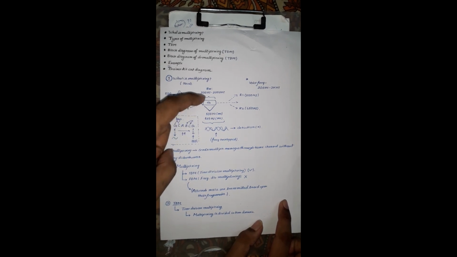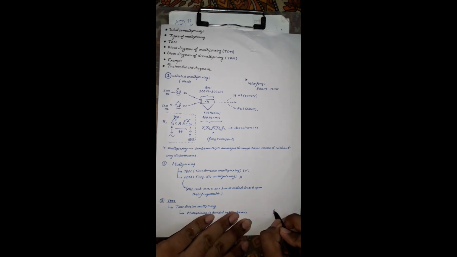Whatever we are going to do here, the criteria or phenomenon is the same. That is, there is a single channel. Let me draw this diagram. So there is a single channel. This is our channel, but there are multiple users that want to transmit their messages through this same channel.